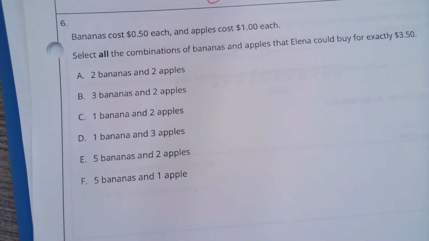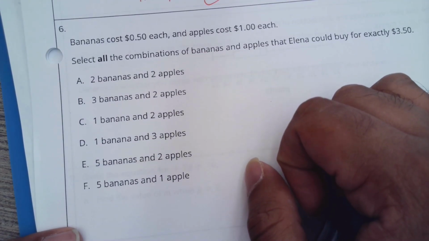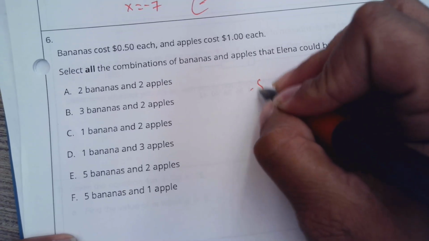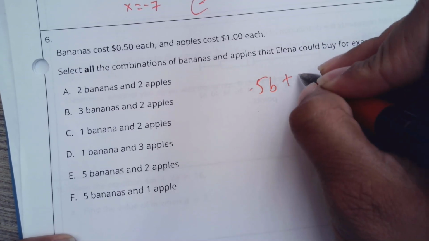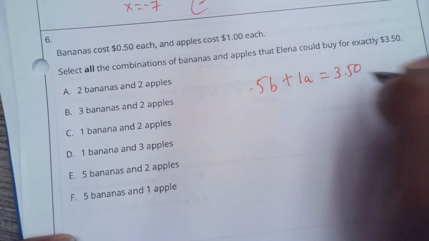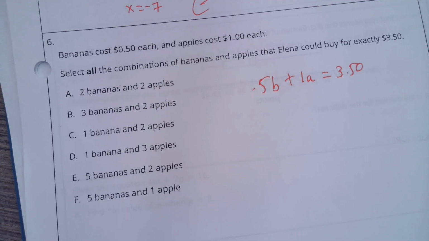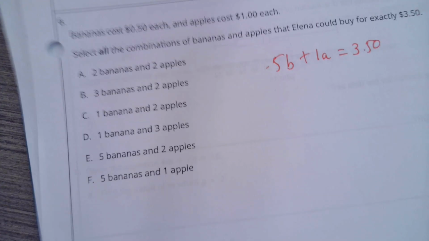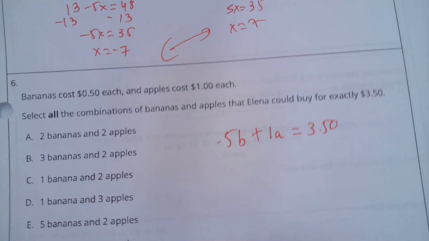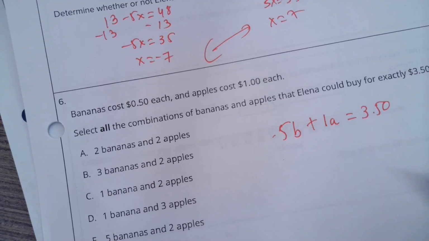Question 6. Bananas cost 50 cents each and apples cost $1 each. So 0.5 bananas plus $1 apples equals $3.50. Which one of these makes sense? Well, plug it in, right? Plug in 2 for B and 2 for A and see which one equals 3.5. If they equal 3.5, then it's a solution, okay? You guys can do this because of the sake of time. I'm not going to do this, okay? Plug in 2 for B, 2 for A, 3 for B, 3 for A, and see which one gives you 3.5.